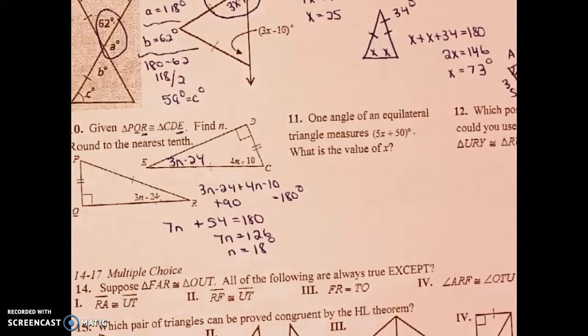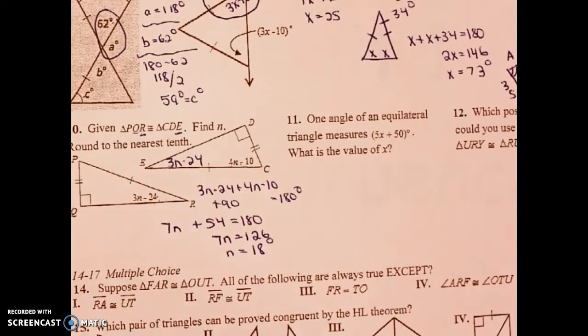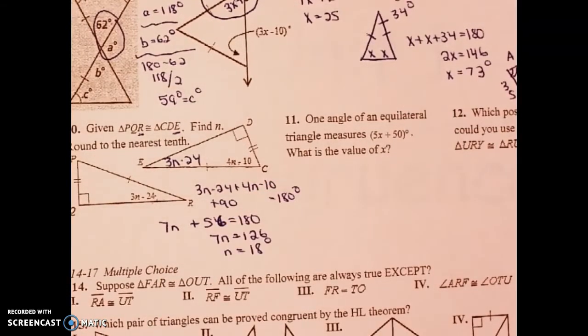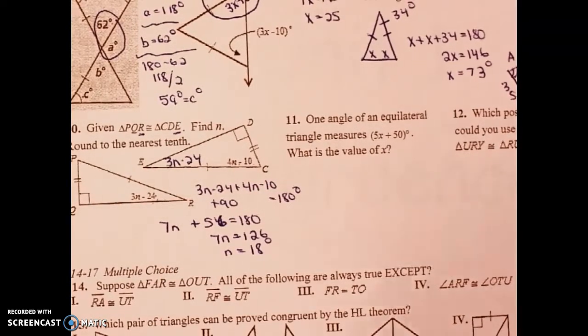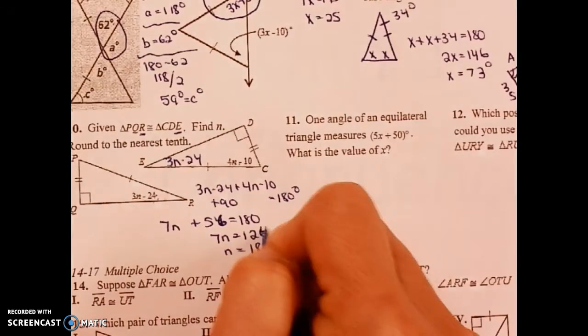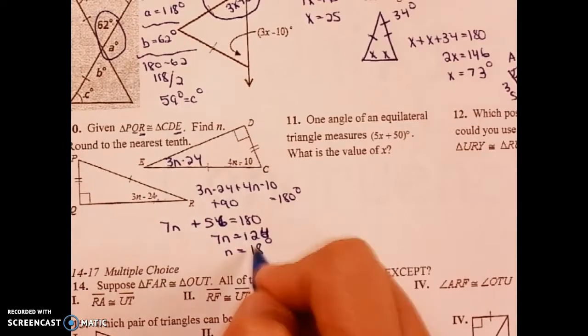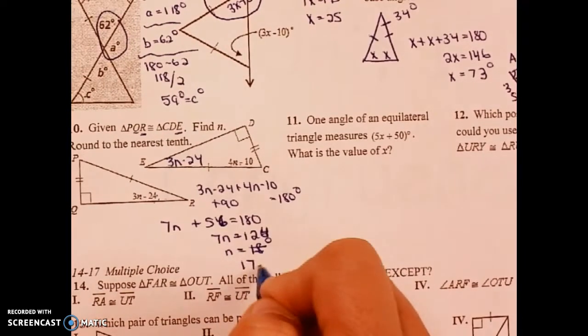Pause and double check my math. Alright, I did find a mistake. This is a 56, so now 180 minus the 56 gives me 124 degrees, and now divided by 7, and I end up with 17.7.